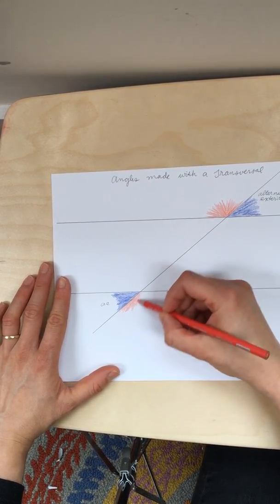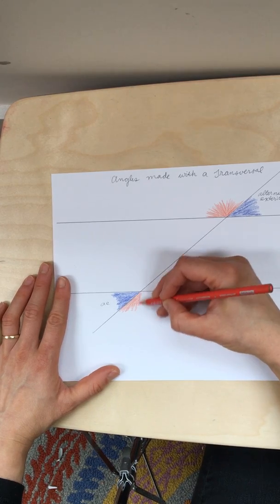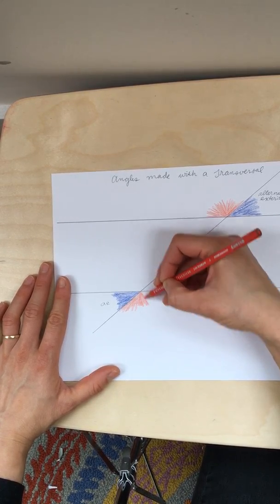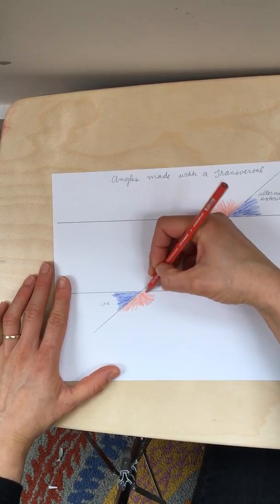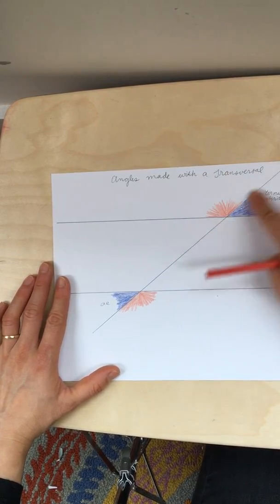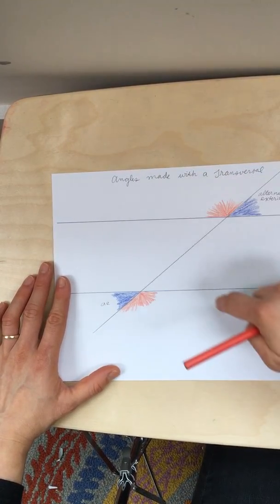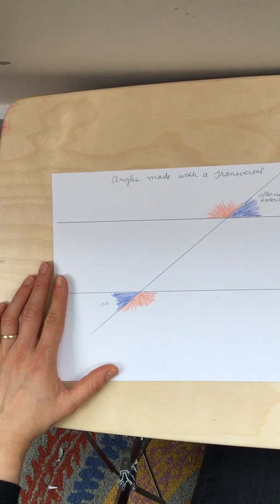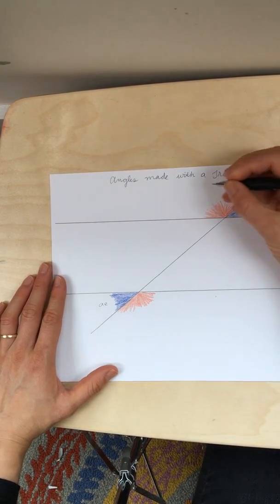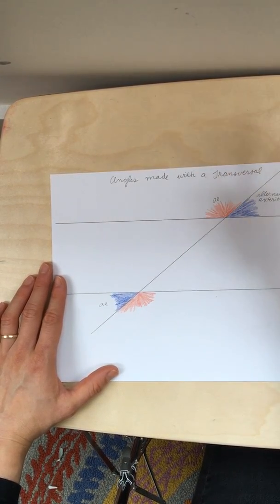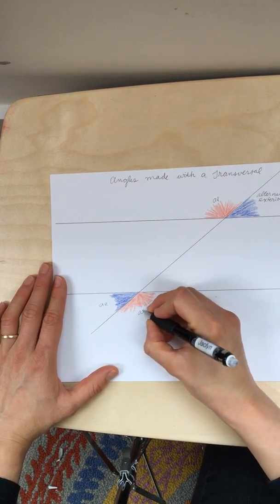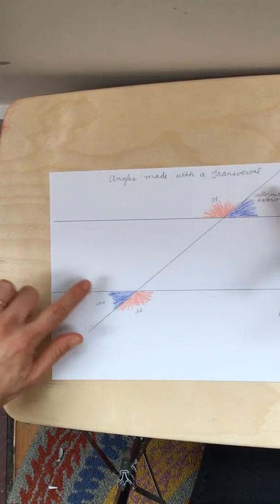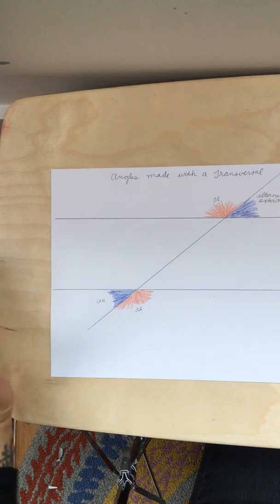Alternate refers to the side of the transversal. So, if this is our transversal, these 2 are on either side of the transversal from one another. AE and AE. These 2 are alternate exterior, these 2 are alternate exterior.